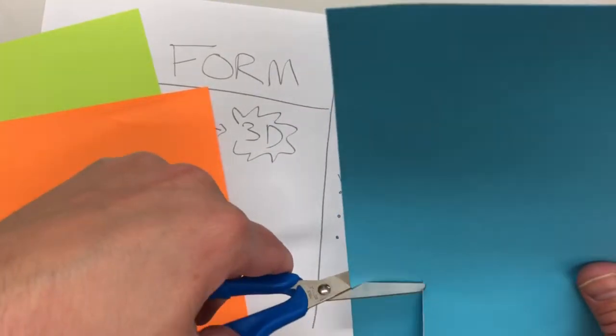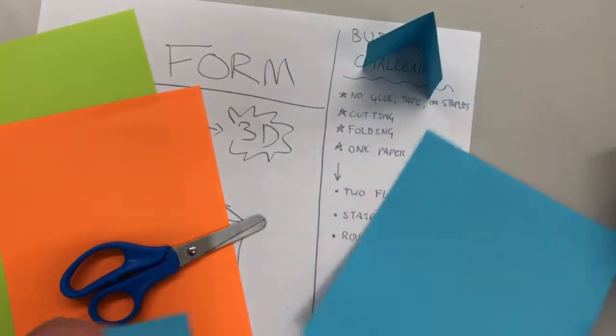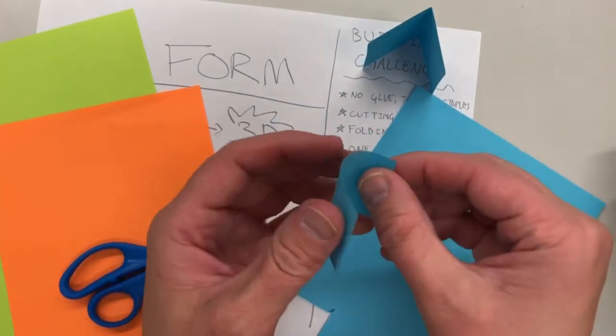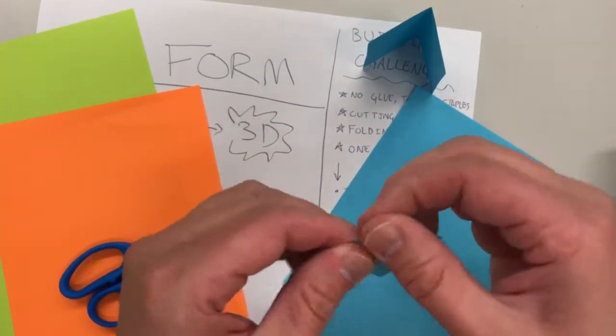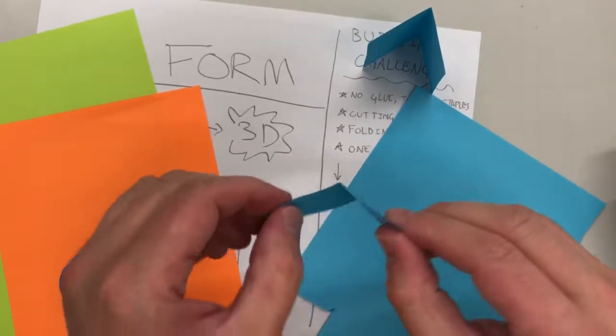So the blue player who has the blue paper can take his little piece and you just fold it in half. That's a simple one.